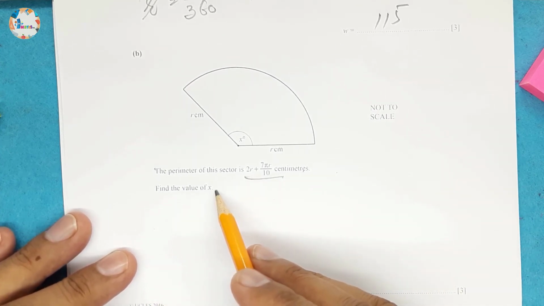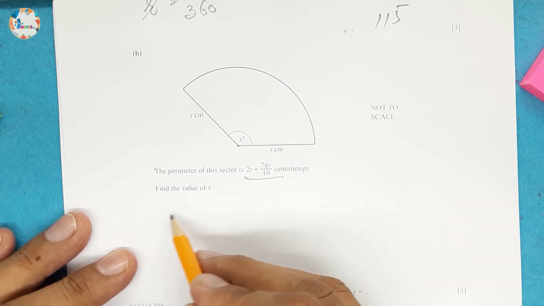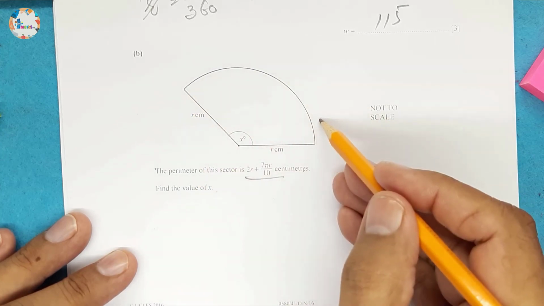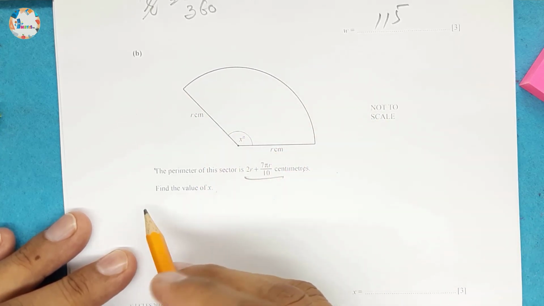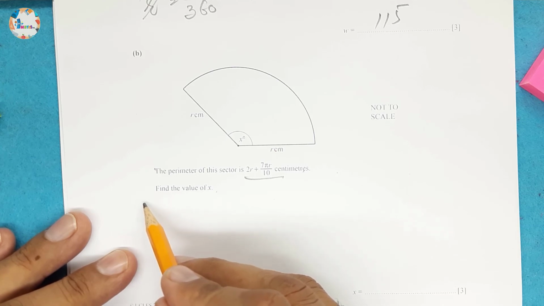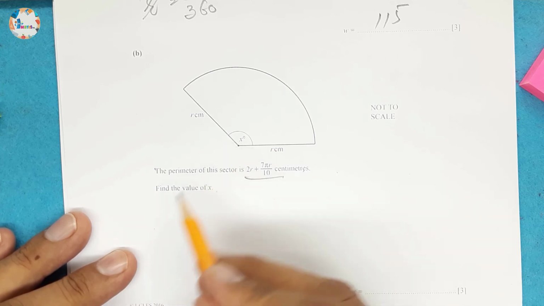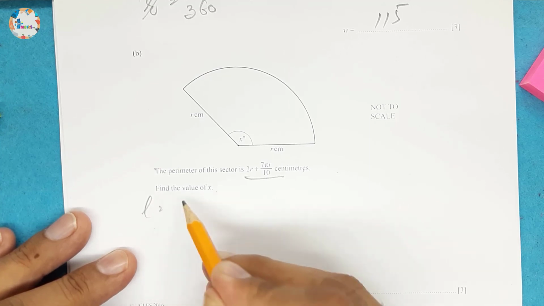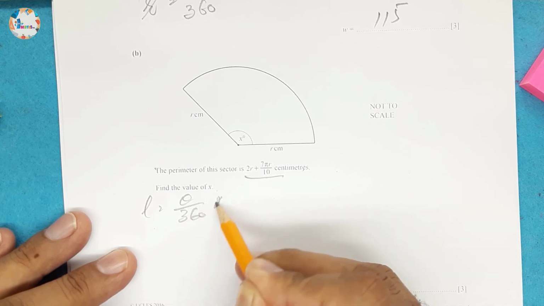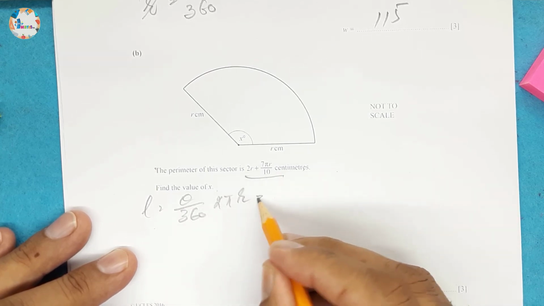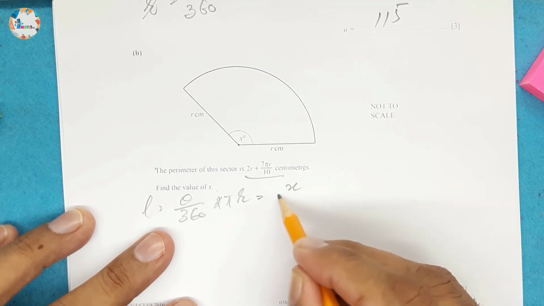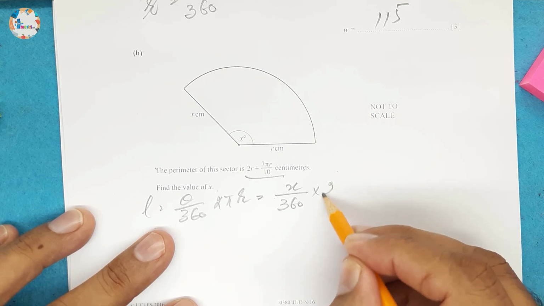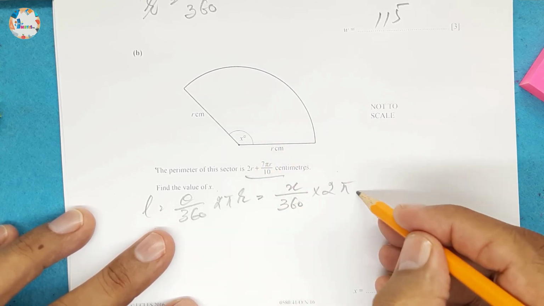Find the value of X. So the perimeter is the arc length plus these two radii. The length formula we can apply here: theta over 360 into 2 pi r, and theta is x, so x over 360 into 2 pi r.